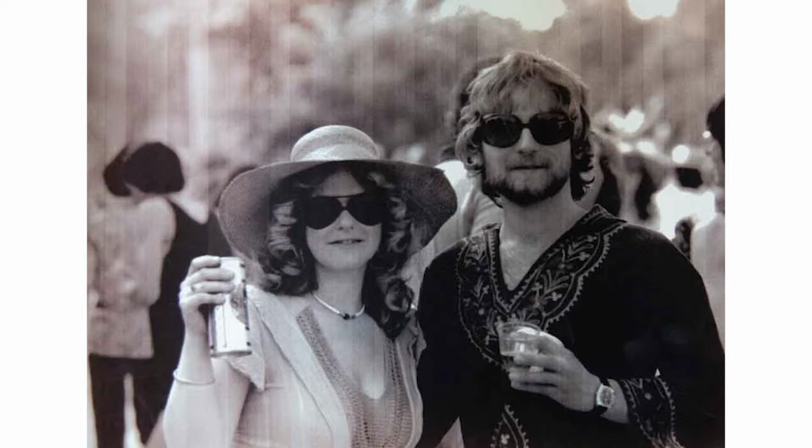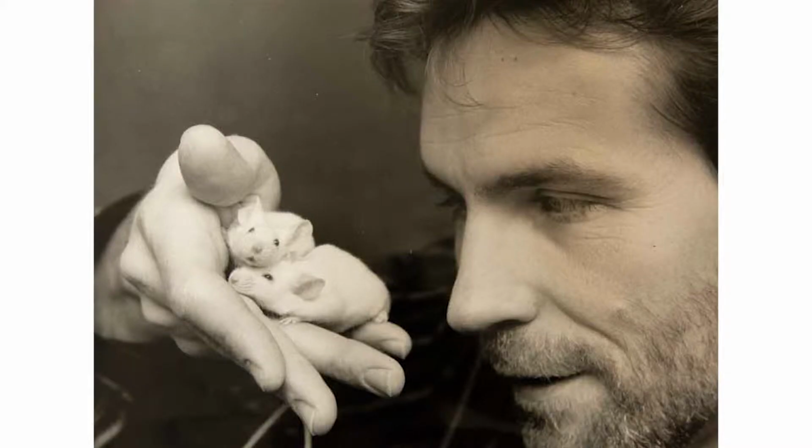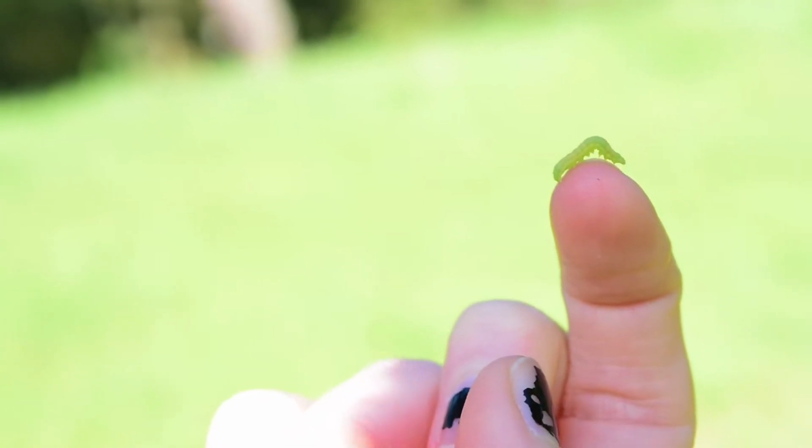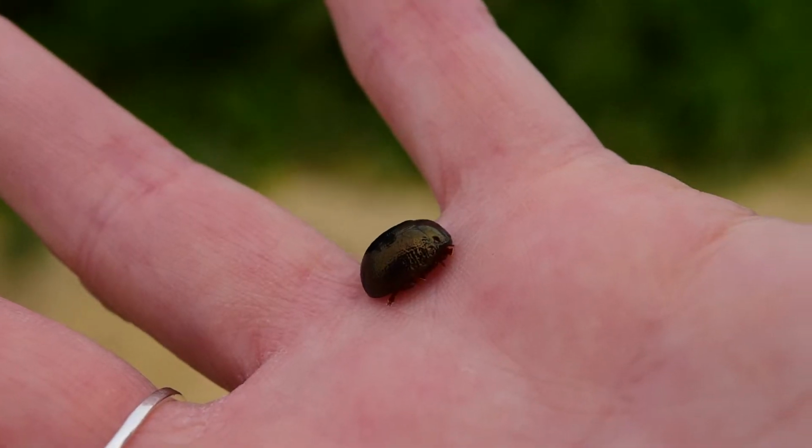I was married to Chris for nearly 31 years. We were undergraduates together in zoology at Liverpool. He'd always been fascinated by animals since he was a small child, because he was an only child, and he used to go around collecting bugs, worms, slow worms, anything he could find, and horrify his mother by bringing them home.